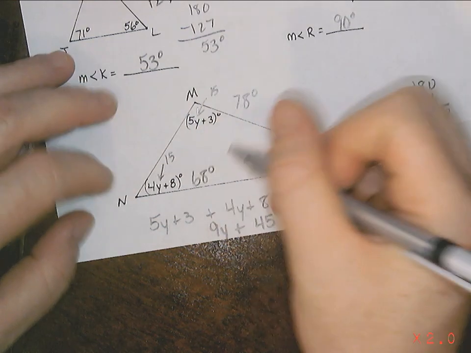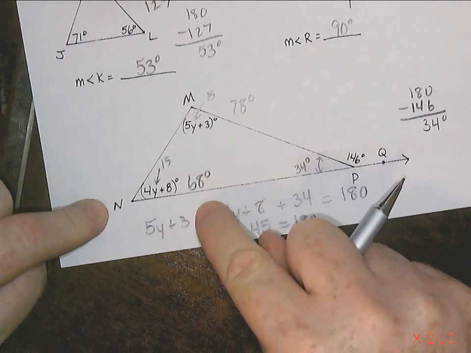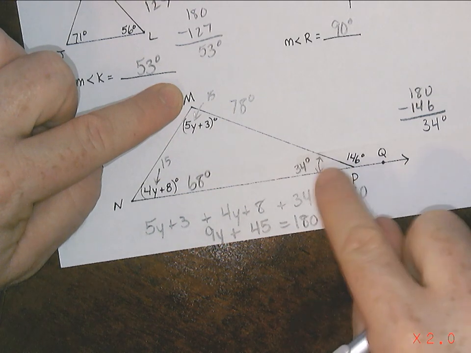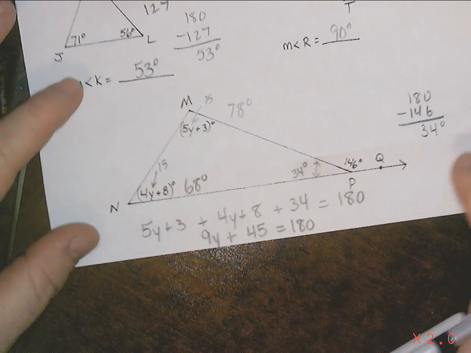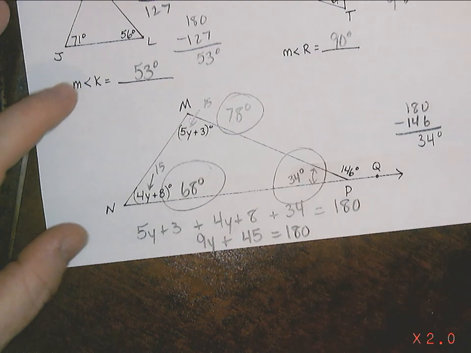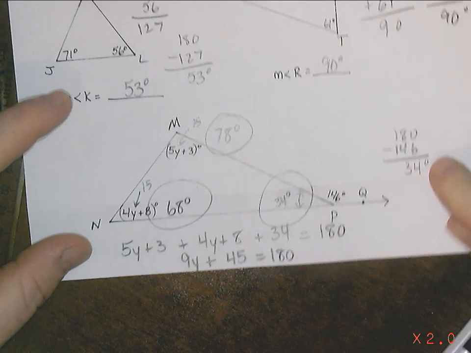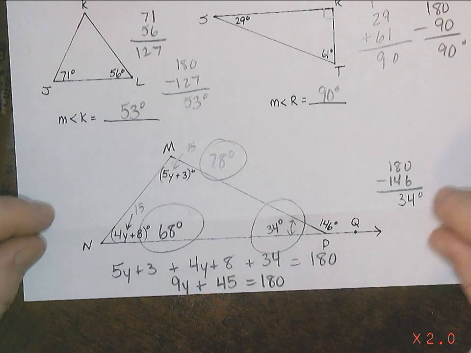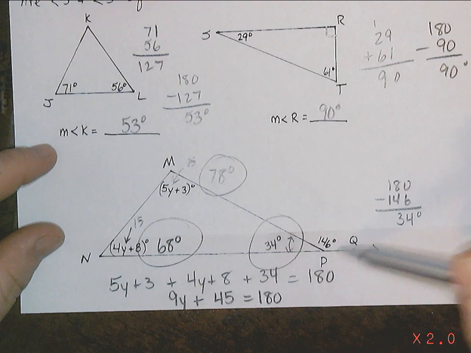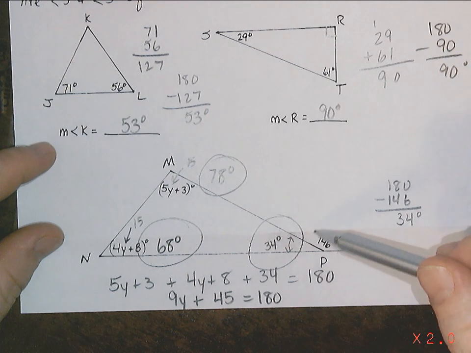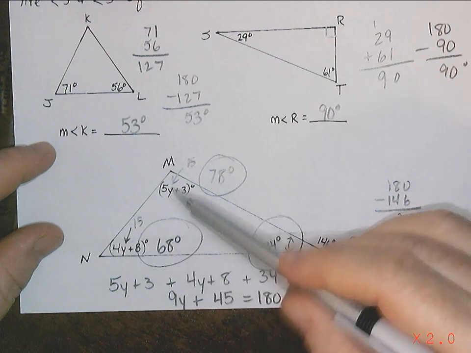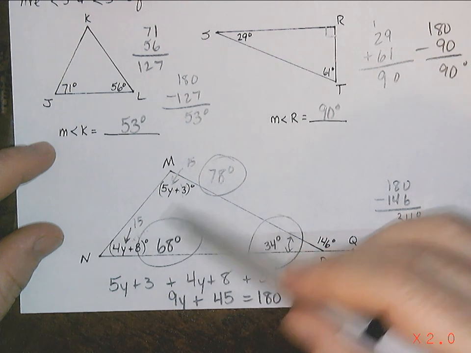So that means angle N is 68 degrees, angle M is 78 degrees, and angle P, what we just found out earlier, was 34 degrees. If you were to add those all up, they should equal 180. Okay, if you want to double check that, go right ahead. But they should equal 180. And that's how that's related. How the exterior angle here, this is what we call an exterior angle, is related to the sum of these two. Okay? So that's one way to do it.